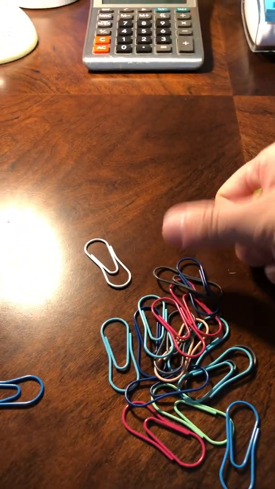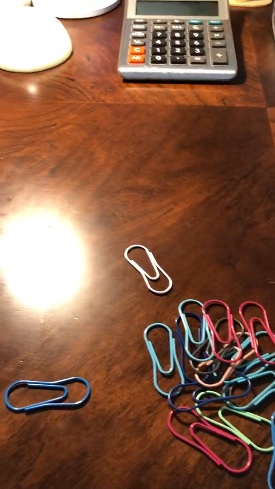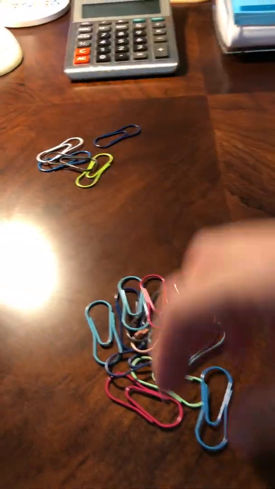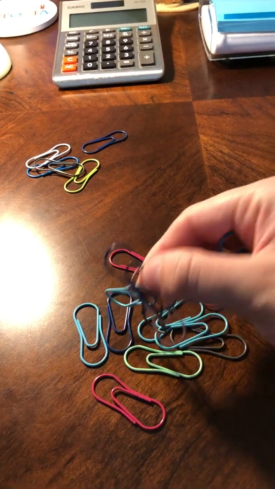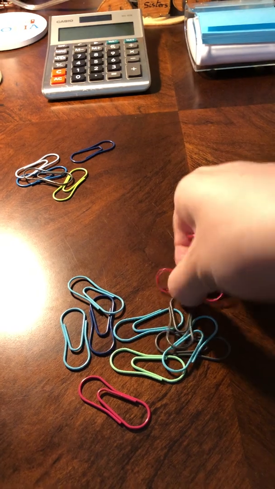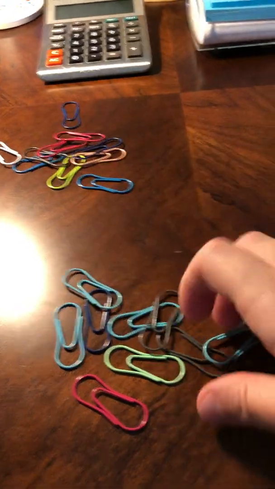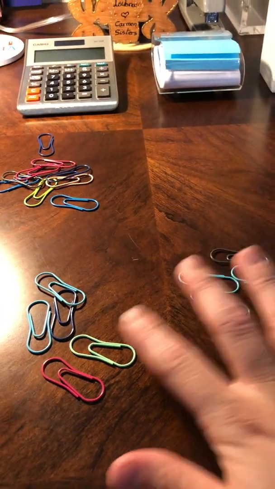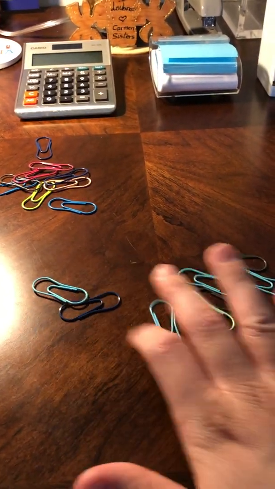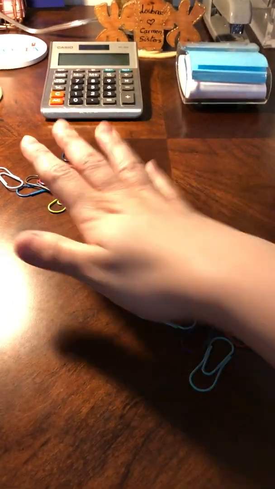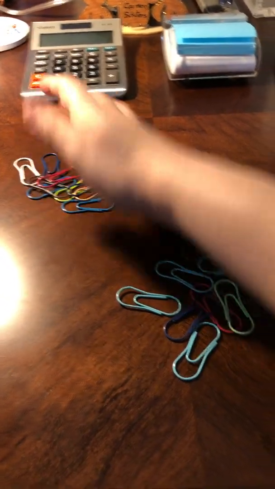So, we have to count out 10 per group now. 1, 2, 3, 4, 5, 6, 7, 8, 9, 10. So that's one group. 1, 2, 3, 4, 5, 6, 7, 8, 9. So does this create equal groups of 10?